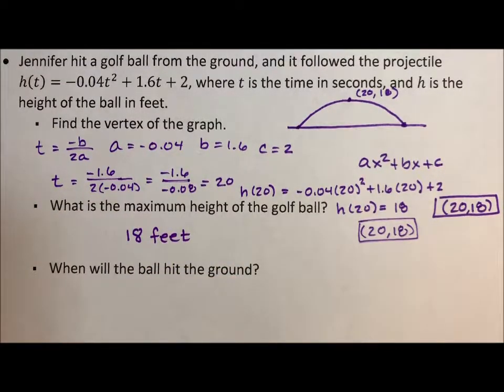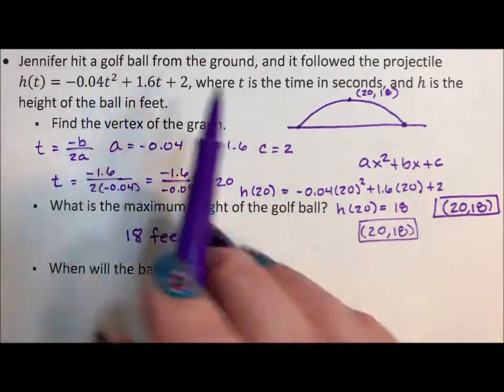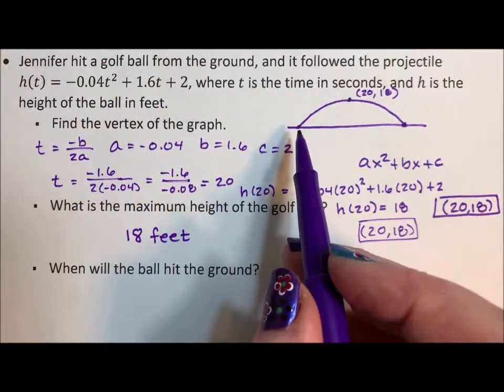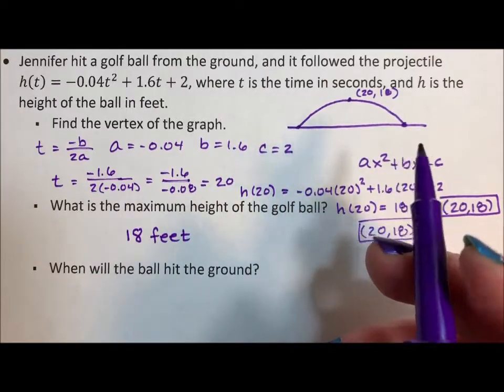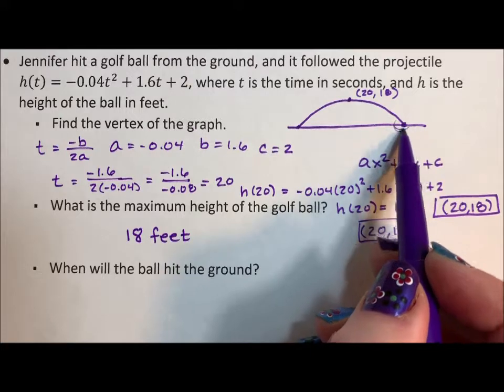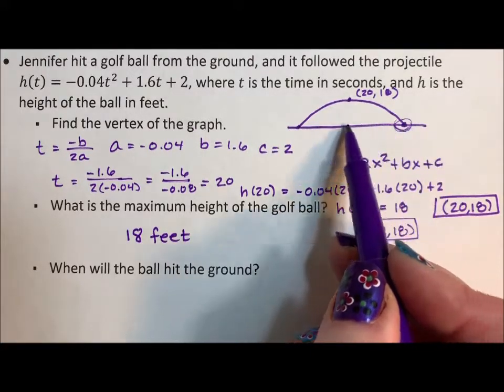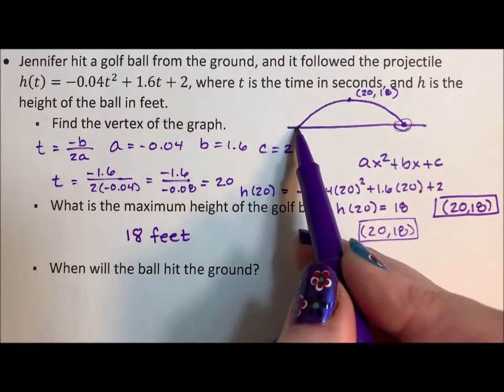All right, when will the ball hit the ground? So it says that it's hit from the ground, but it's really not. It's really hit from somewhere a little bit higher up. But when will it hit the ground? Well, it's going to hit the ground way over here. So what we're really doing is, if we think of this as our x-axis, we're trying to find when it hits the axis.